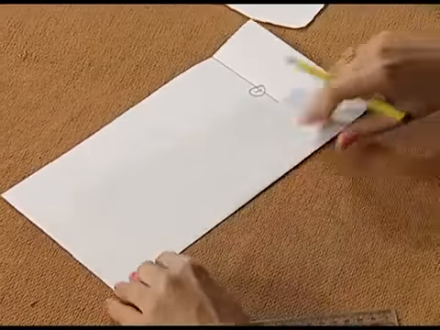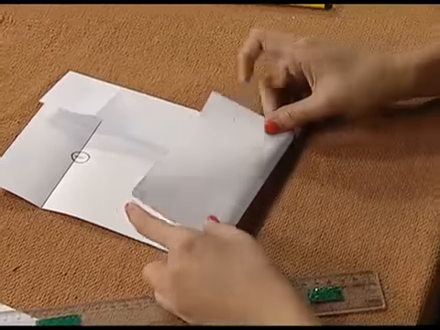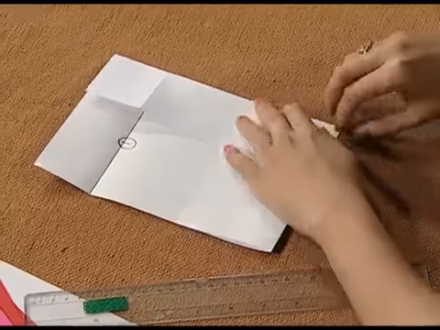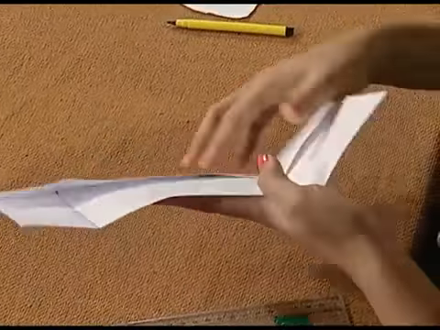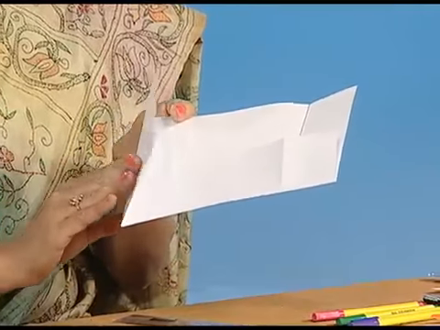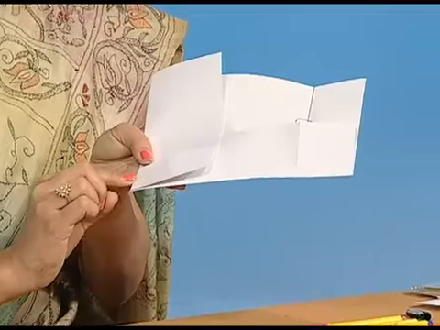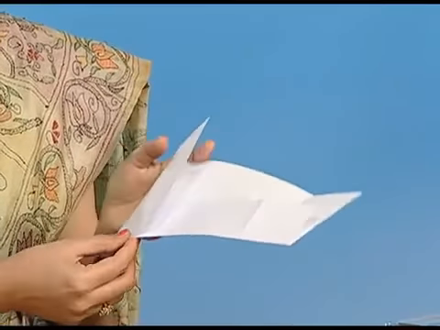This is crease number 2. Now we will make the third crease perpendicular to crease number 2. You see, we have repeated the same process. This is crease number 2 and this is crease number 3. See, the angle between them is 90 degrees. So, these two creases are perpendicular.